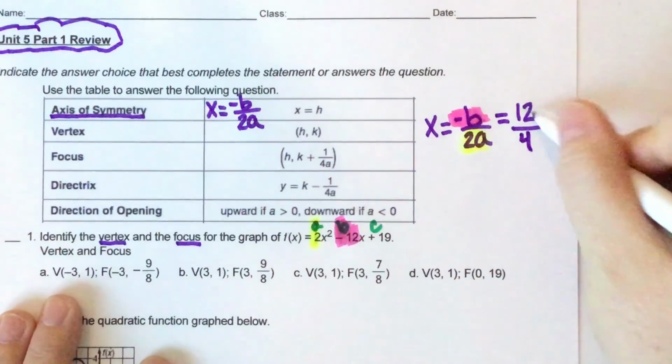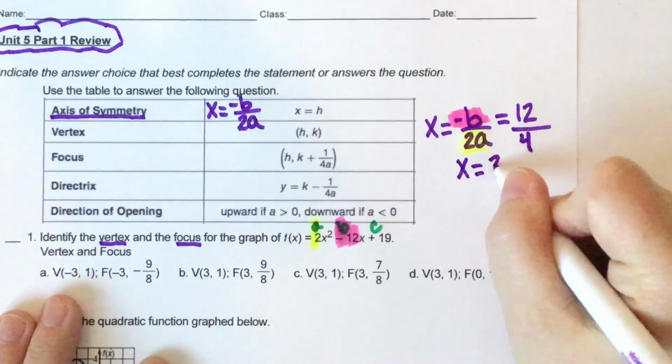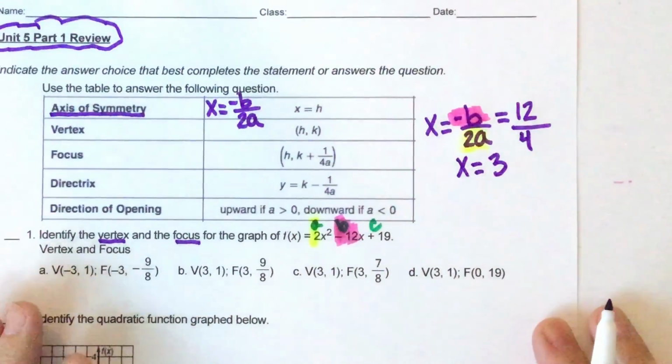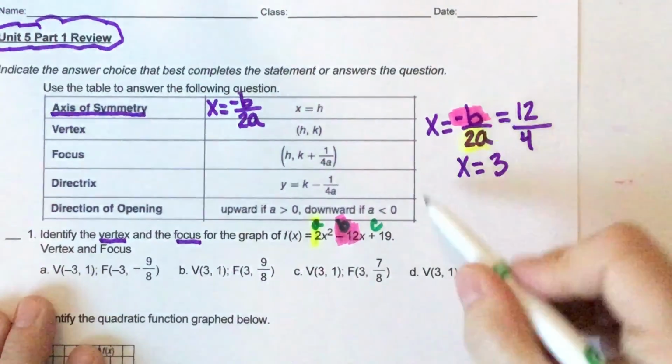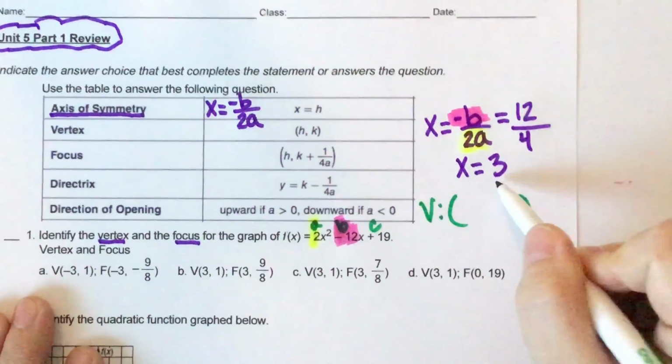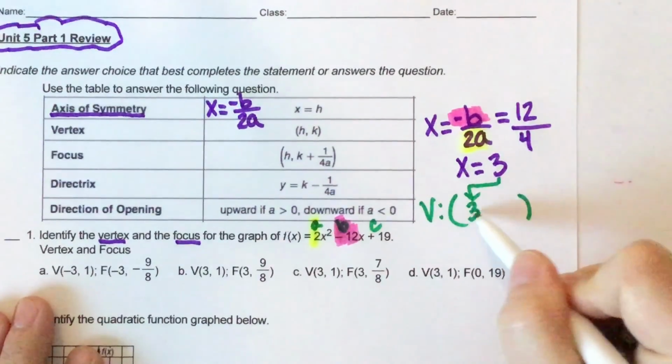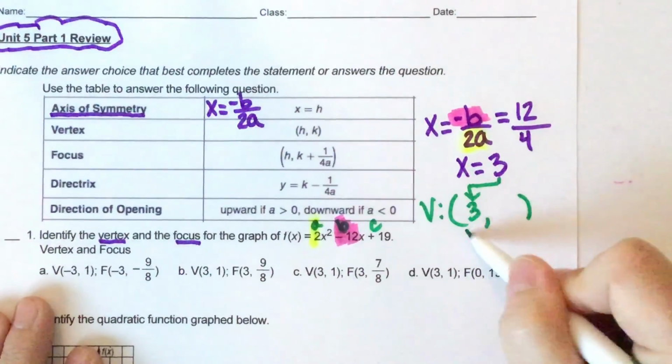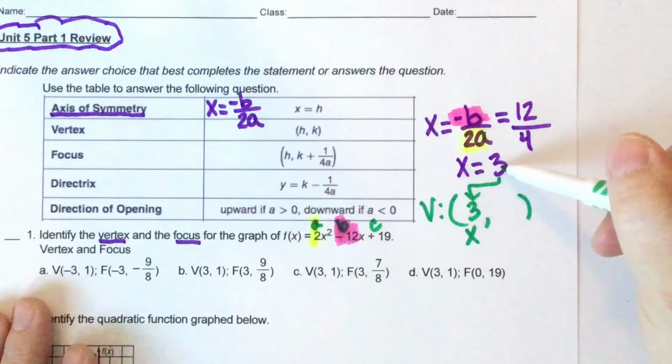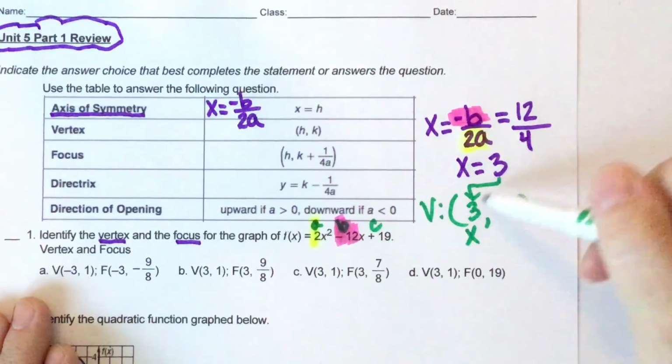And if I divide 12 by 4, I get 3. So that is my axis of symmetry, and it is also the x-coordinate to your vertex. So the axis of symmetry and the x-coordinate to the vertex are always the same.